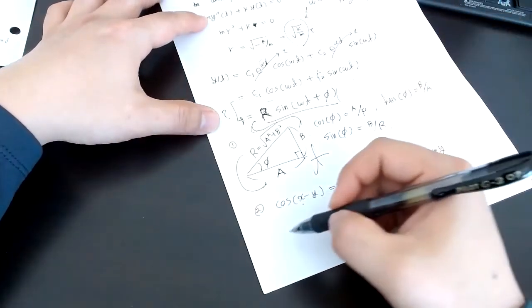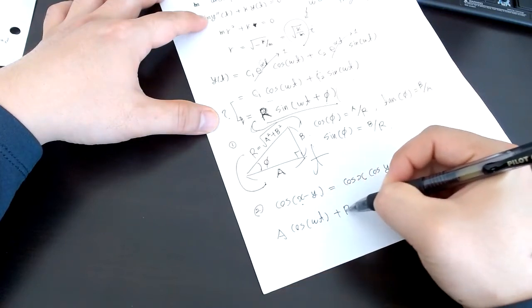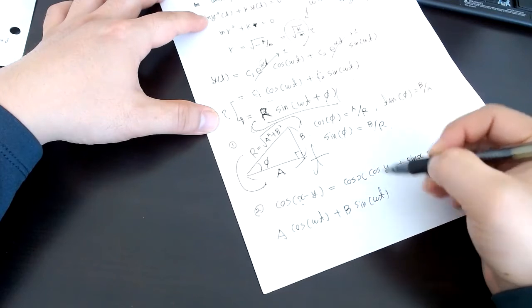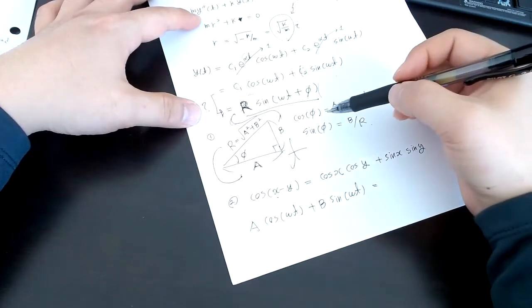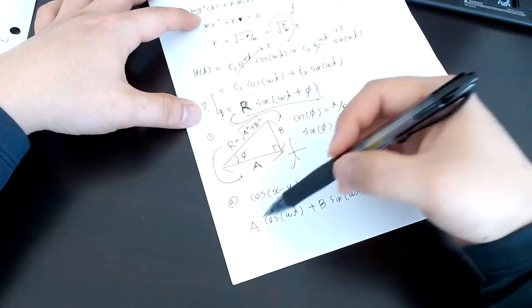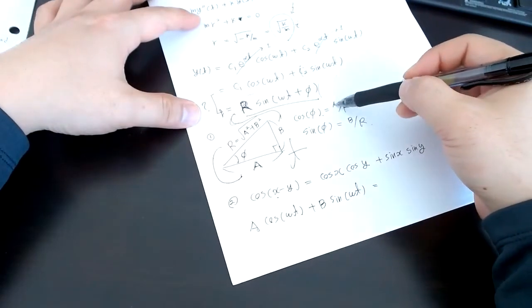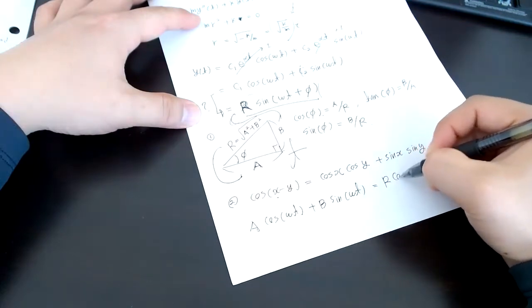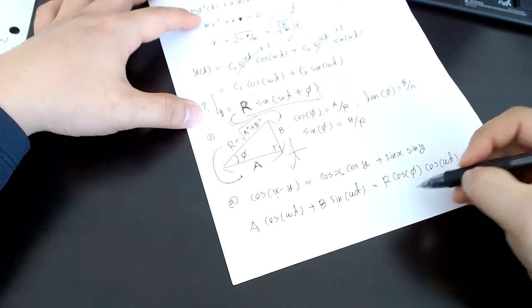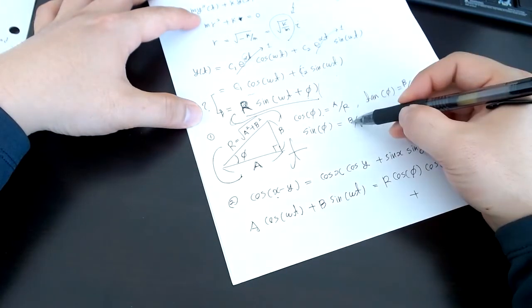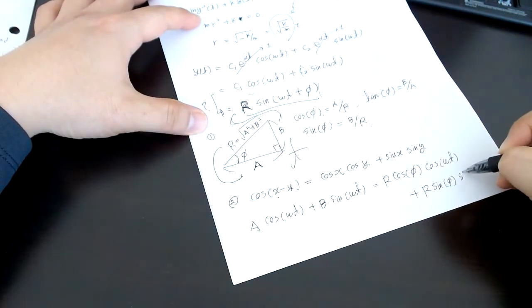So now A times cosine omega t plus B times sine omega t is equal to the following. We can express A in terms of a trigonometric function: cosine phi is A over R, which means A is R times cosine phi, times cosine omega t. And also B is equal to R times sine phi, times sine omega t.